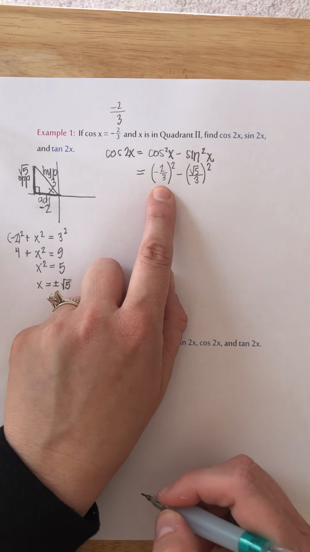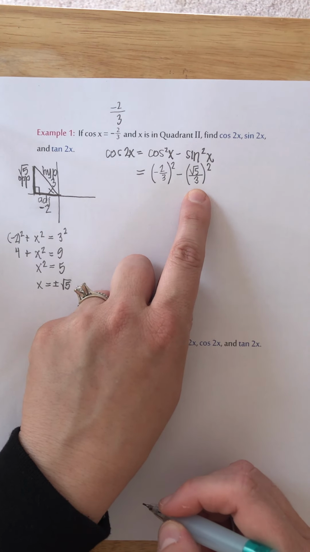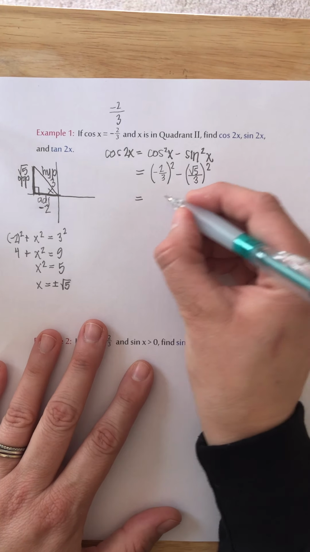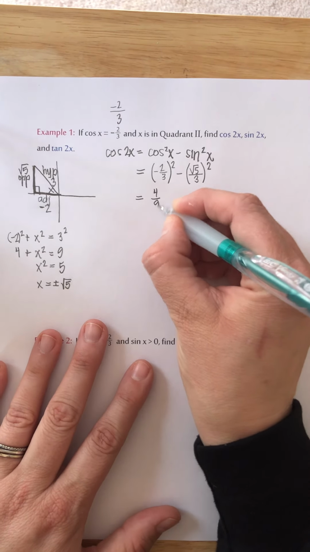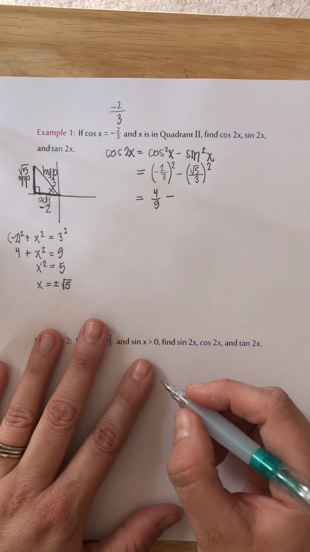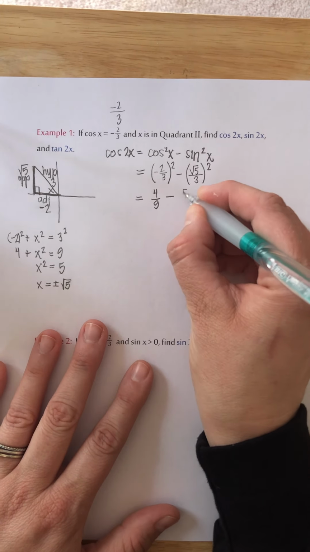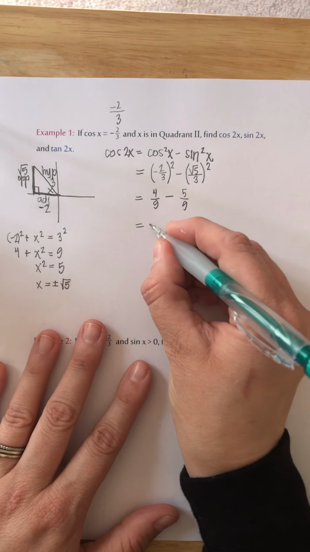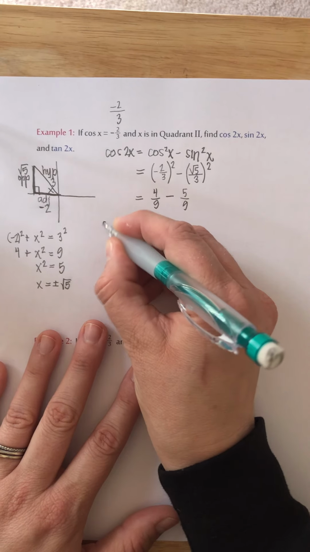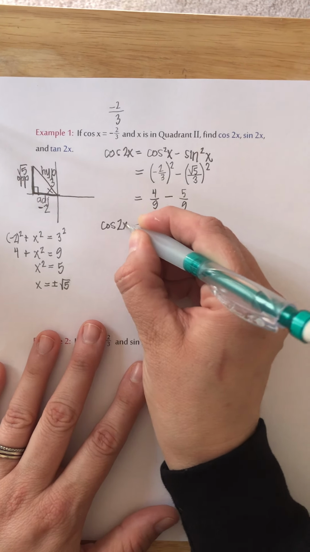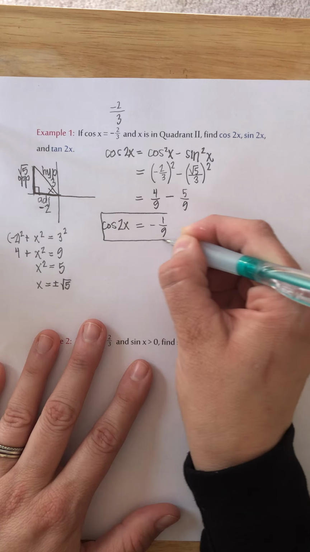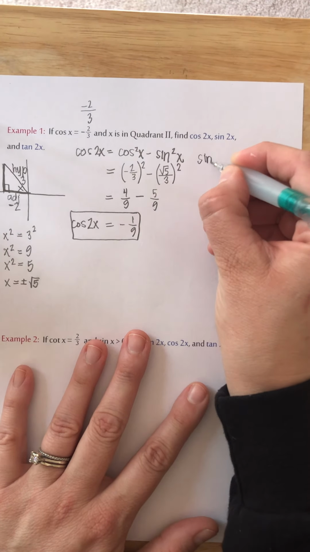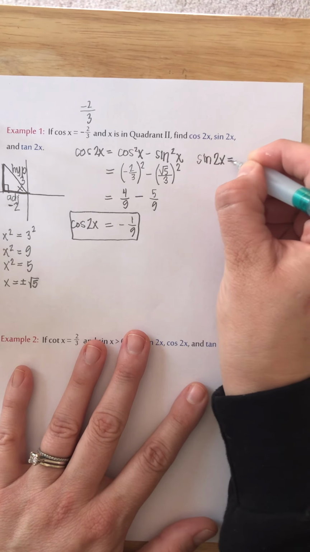So I have cosine x squared minus sine x squared. So let's see what happens when we square it. Negative 2/3 squared is 4/9 minus the square root of 5 over 3 squared is 5/9. So we're going to end up with a negative 1/9 for cosine of 2x. There's one answer. All right, now let's go with sine of 2x, and there's only one formula for that.